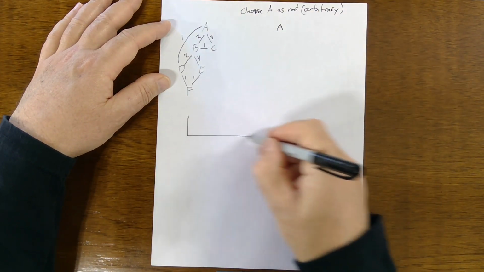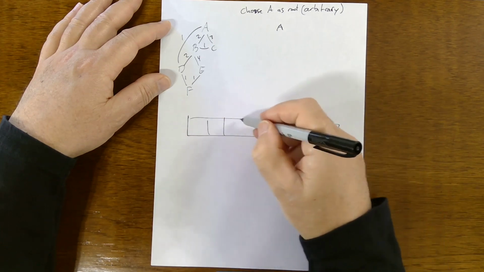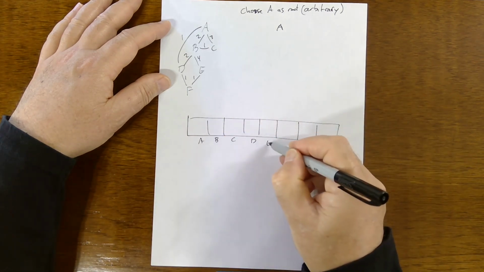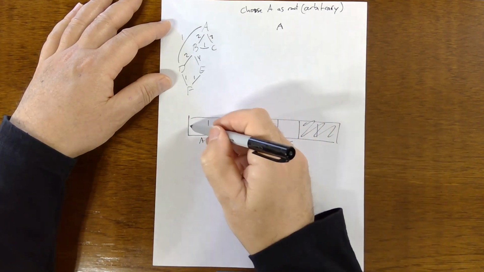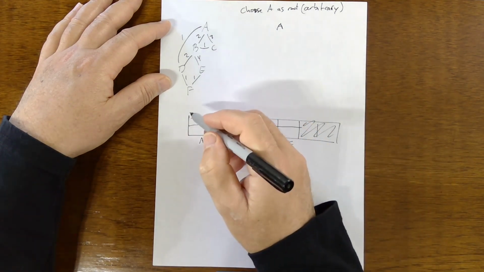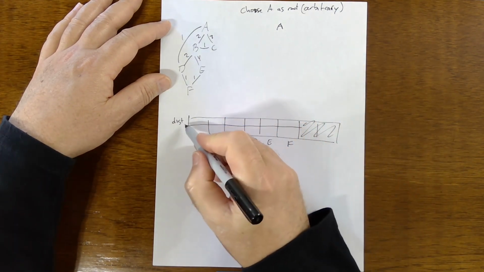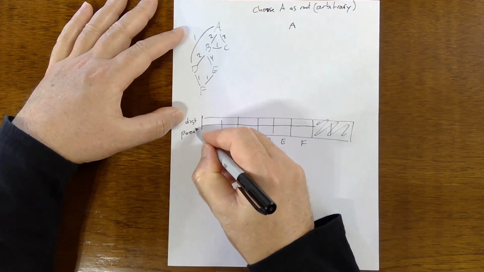So I have a data structure here that I'm keeping track of who's in the tree. It's A, B, C, D, E, F, and I got some extra squares. And I need to keep track of 2 pieces of information: the distance to the tree, so this is the distance of candidate nodes to the tree, and then for each node, who their parent is.